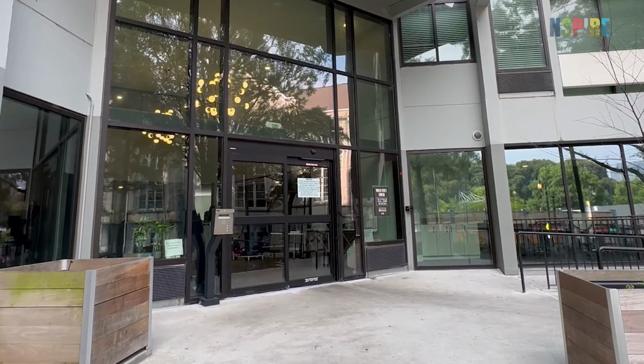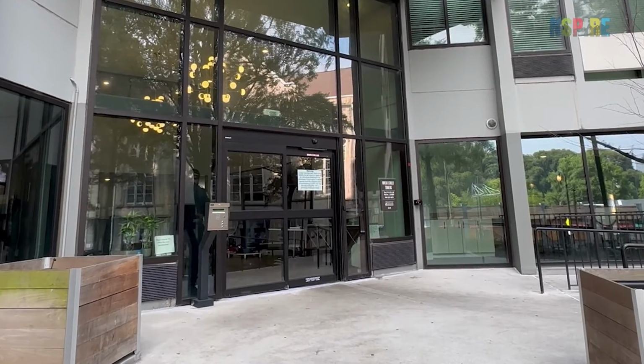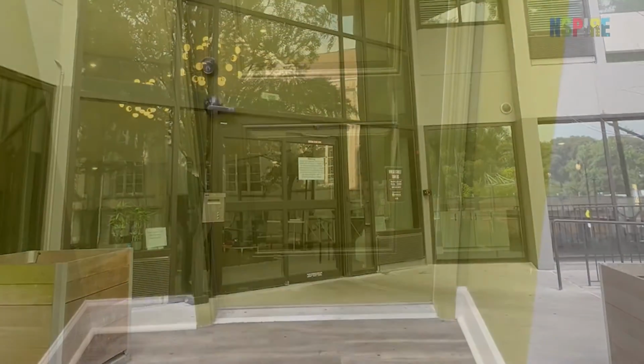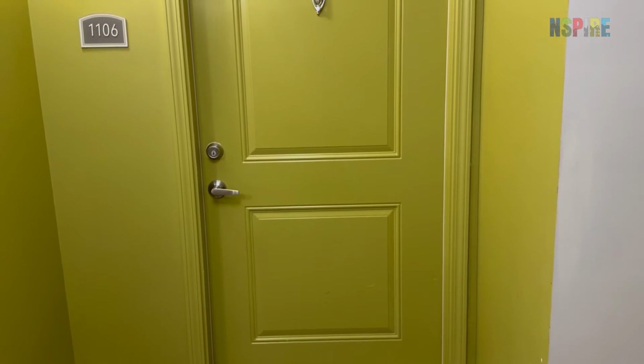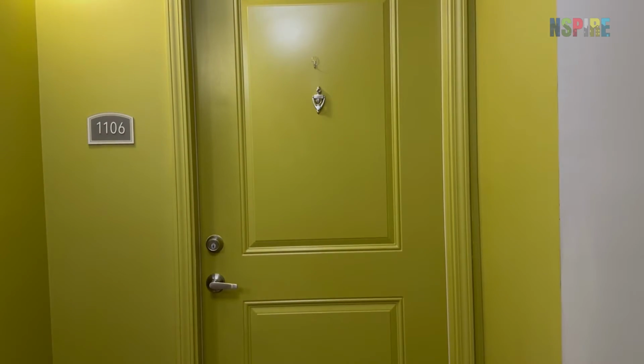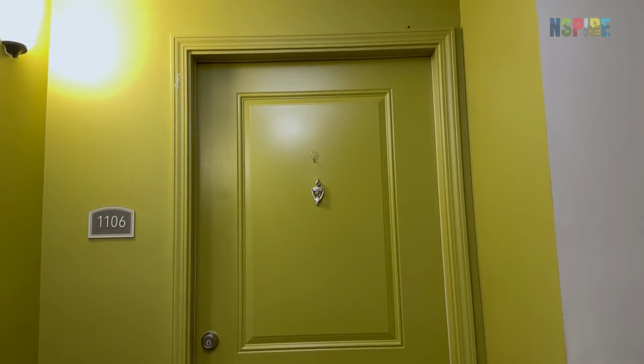Identify all entry doors on the property, such as the main entrance to an apartment complex and the unit's front door. Cite a fail for any entry door that is missing.